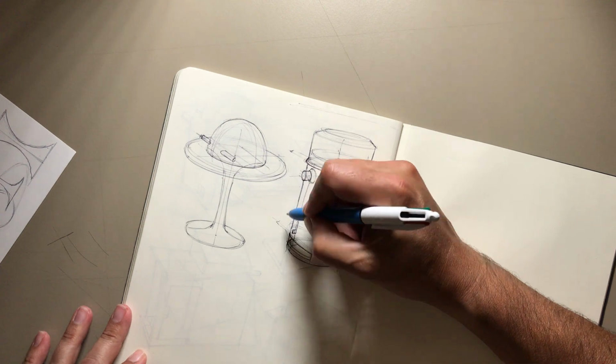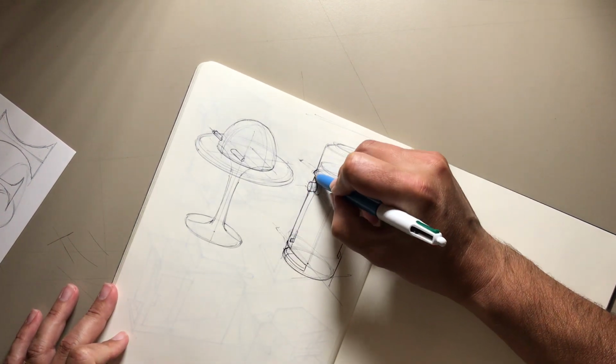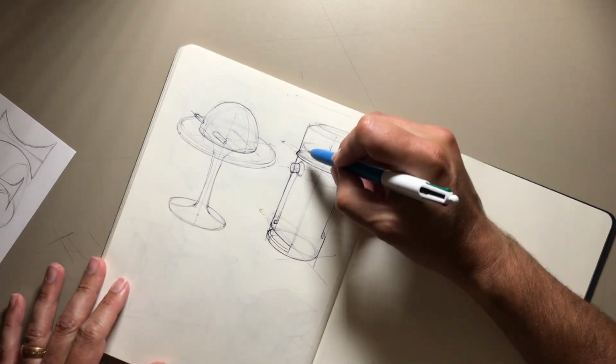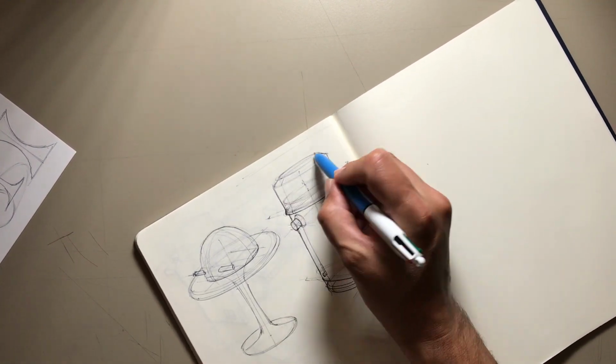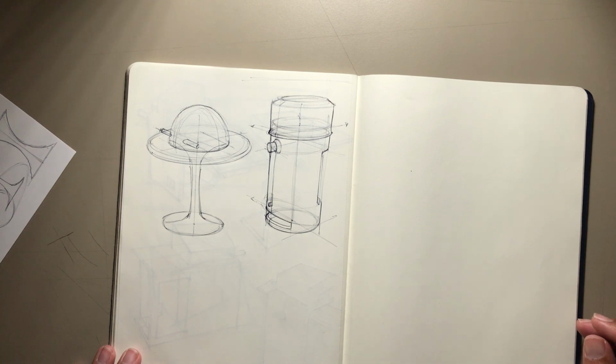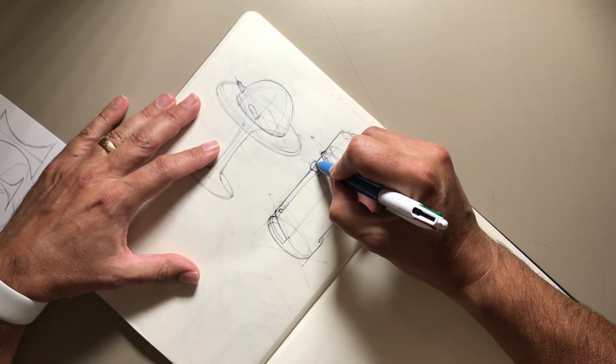Even though I got a lot of ink down in there, and it's not drawn perfectly accurate, I can define what's happening. Okay. I think mission accomplished as far as simplicity is concerned.